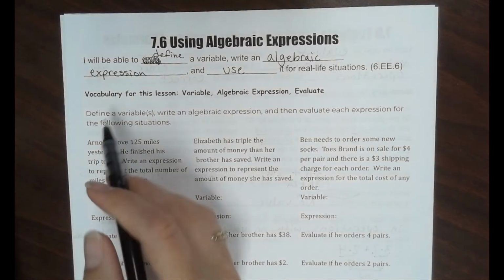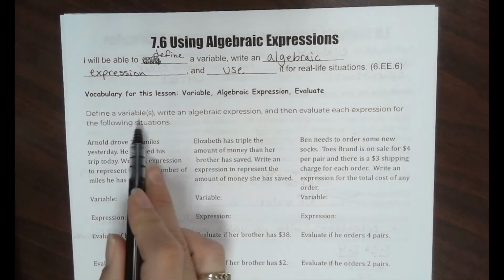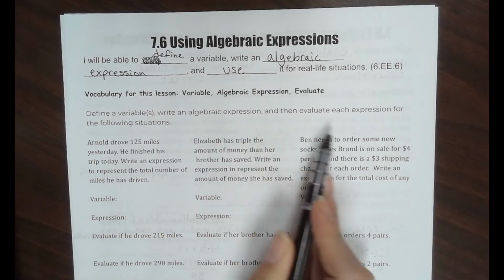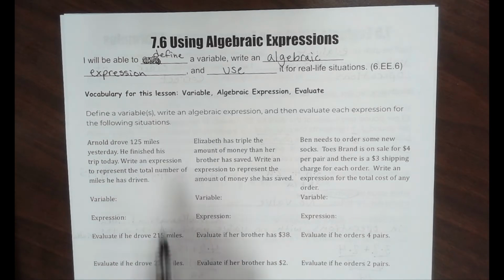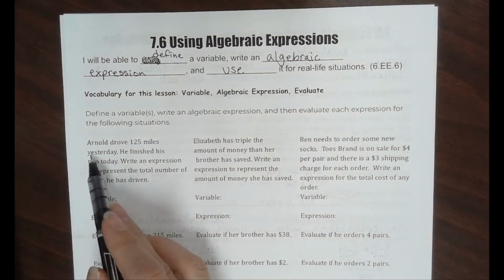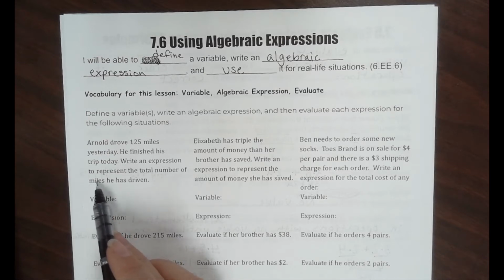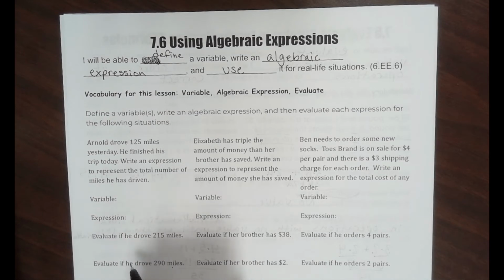So here it says define a variable or variables if there's more than one. Write an algebraic expression and then evaluate each expression for the following situations. Arnold drove 125 miles yesterday. He finished his trip today. Write an expression to represent the total number of miles he has driven.